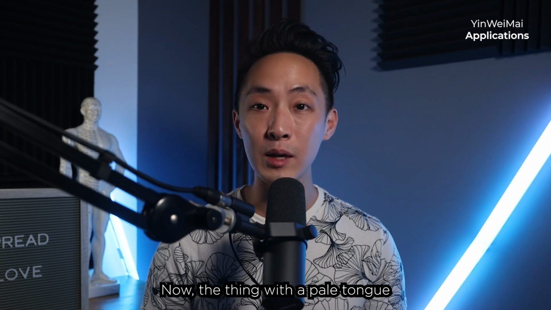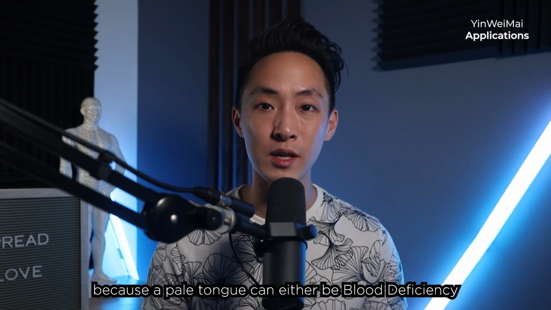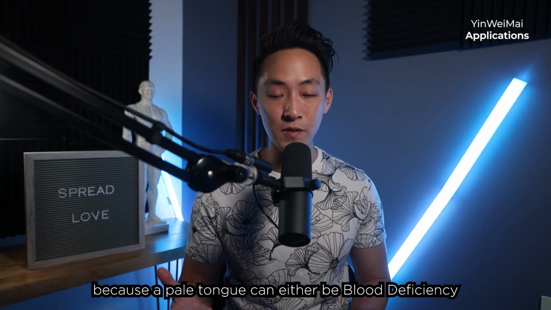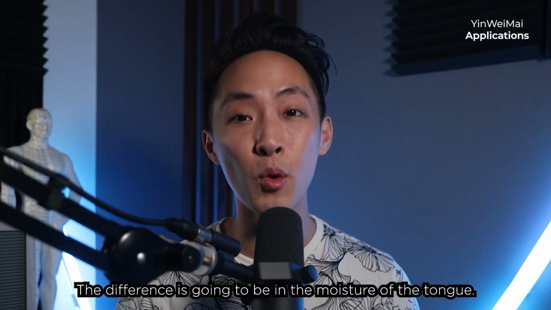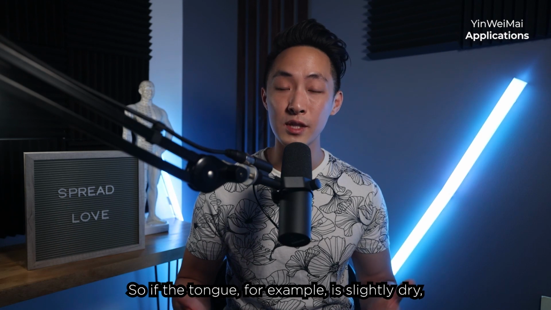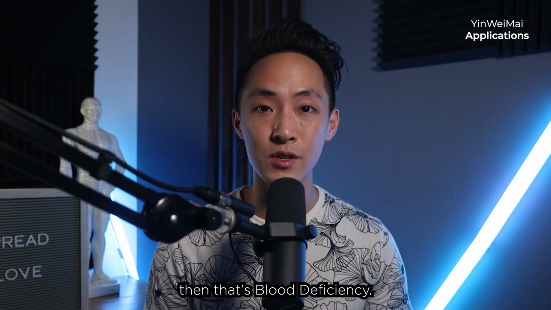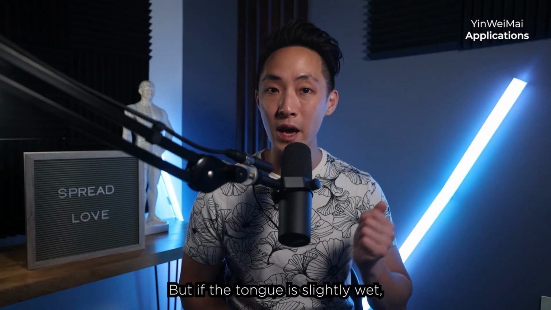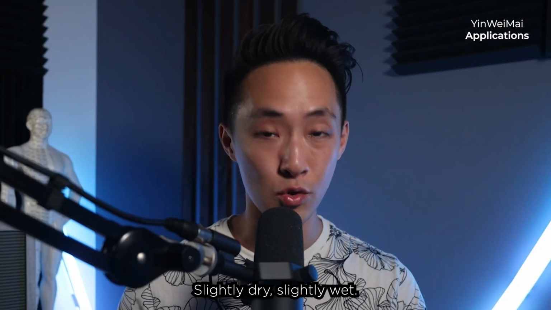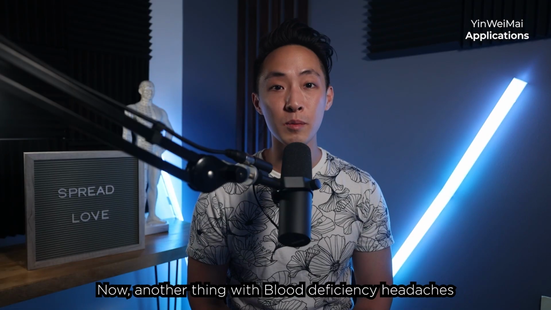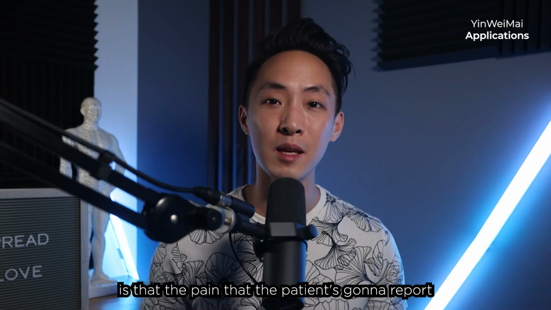Now, the thing with a pale tongue is that you have to be very careful because a pale tongue can either be blood deficiency or it could be yang deficiency. The difference is going to be in the moisture of the tongue. So if the tongue, for example, is slightly dry, then that's blood deficiency. But if the tongue is slightly wet, then that's how you know it's yang deficiency. So on one hand, blood deficiency, on the other hand, yang deficiency. Slightly dry, slightly wet.